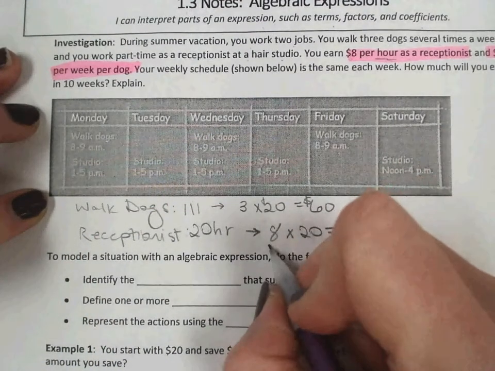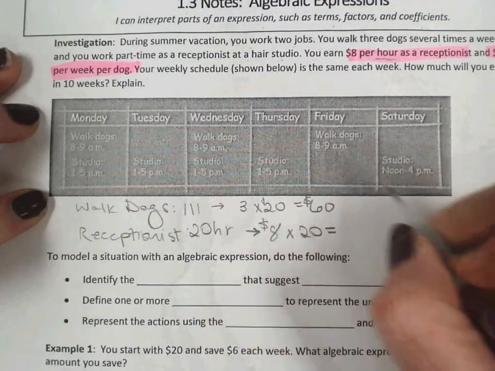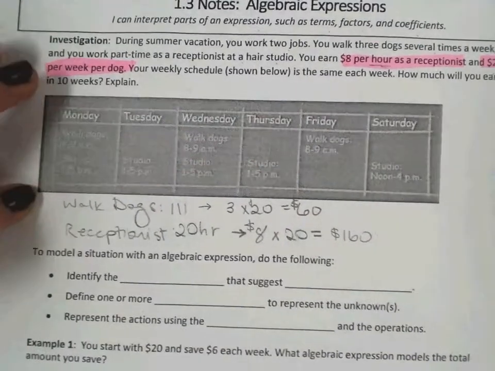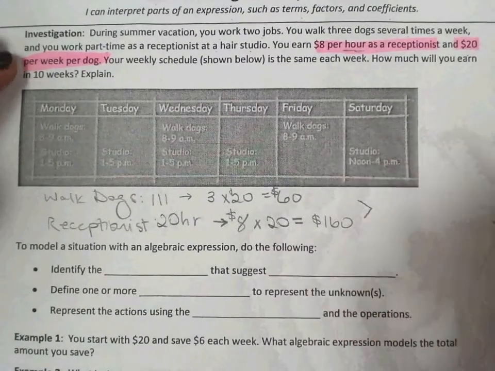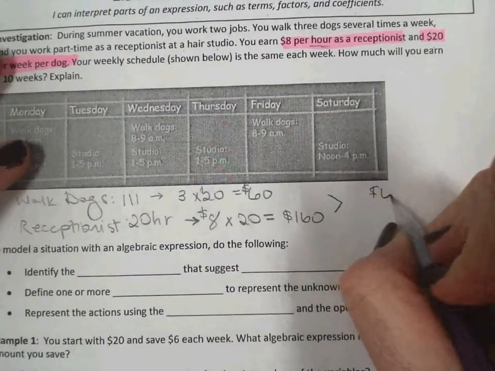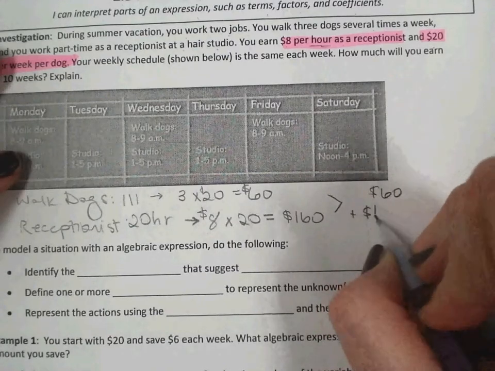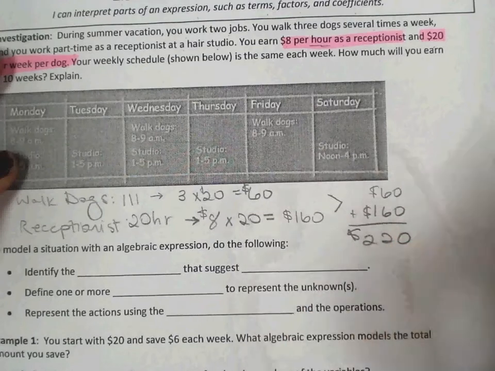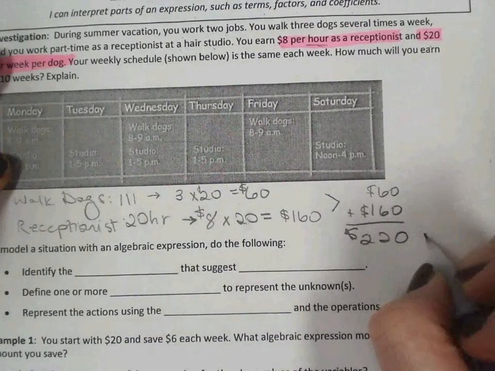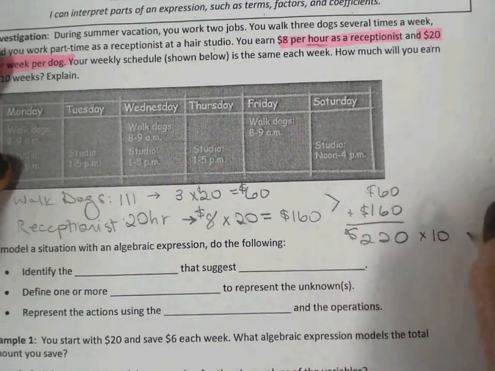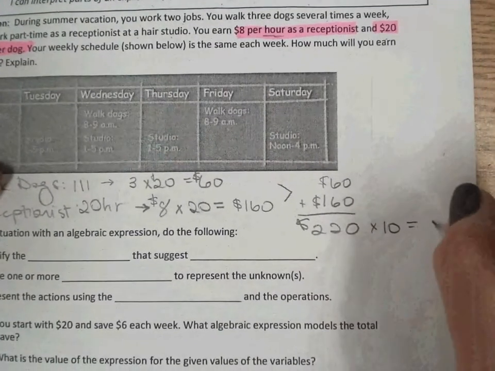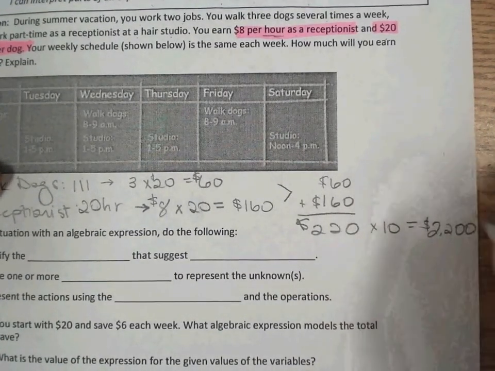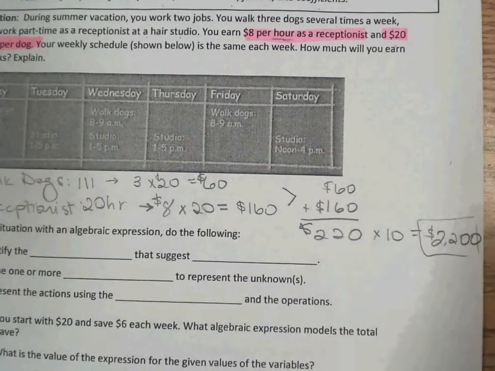So therefore, we would have 8 times 20, $8 an hour times 20 hours is $160. So then we could combine the $60 and the $160 to get $220 per week. Multiply that by our 10 weeks, and we would end up with, in our summer, $2,200. Not bad.